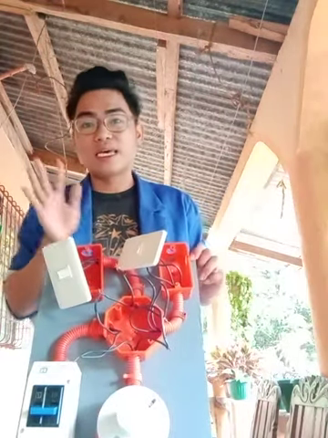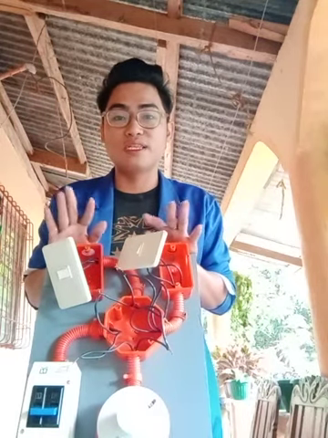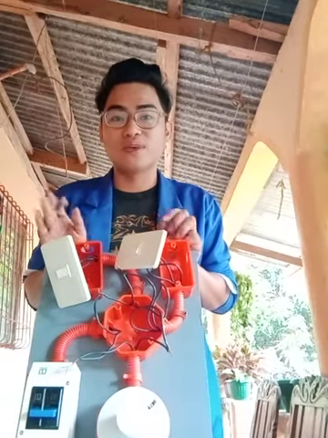That's it. That's why it is very useful using this three-way wall switch.